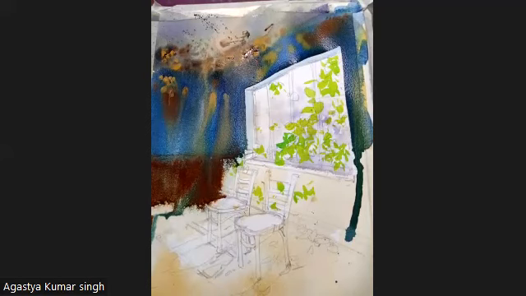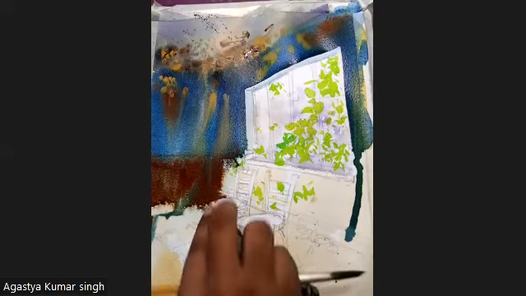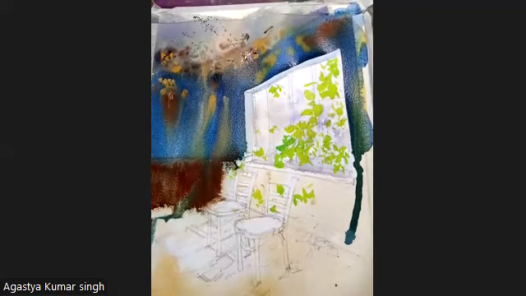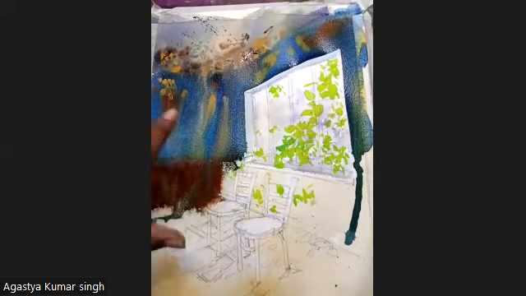So I'm just starting to work on the floor as well now. The floor is a very, very important thing. You have to be very careful that you're not painting the chairs and all. It's a bit difficult, I would say, because you have to manage light and everything, highlights and all everywhere. So just go very, very carefully. I'm moving further.